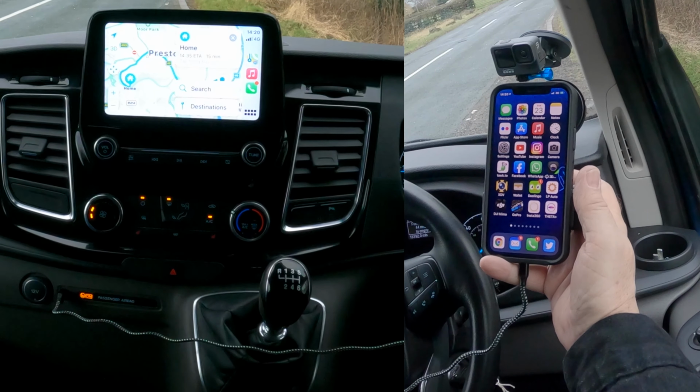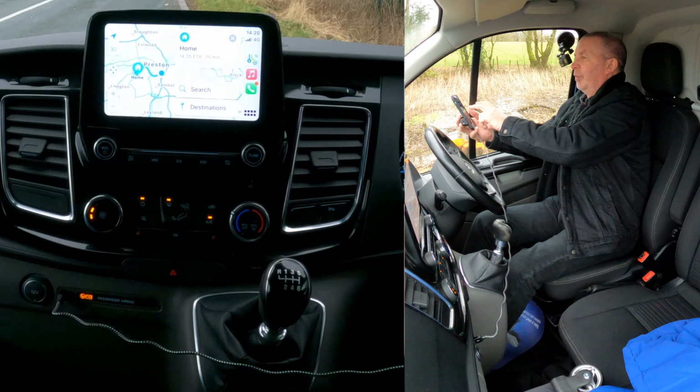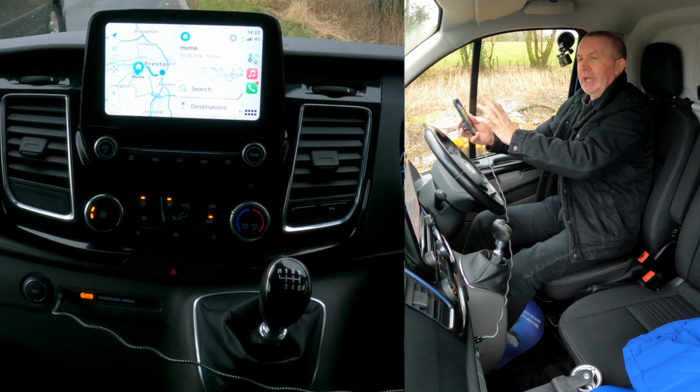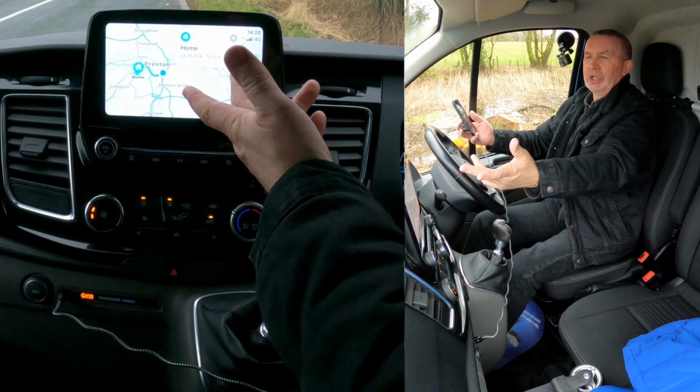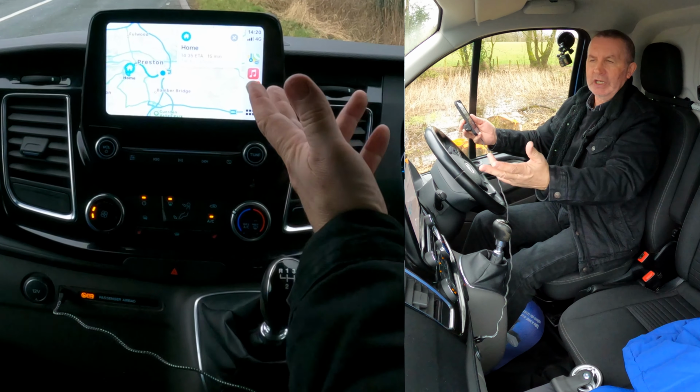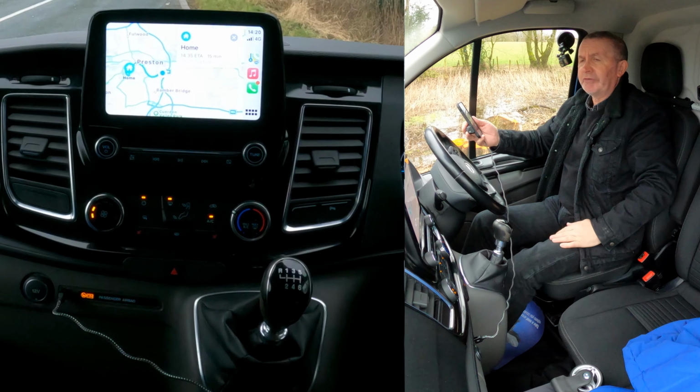It's connected to Apple CarPlay. You have to have the Apple CarPlay app downloaded on your phone, and it has to be switched on to accept. But as you can see there, we've now got SatNav, which we didn't have before, using the phone.